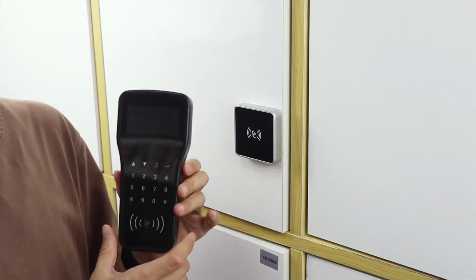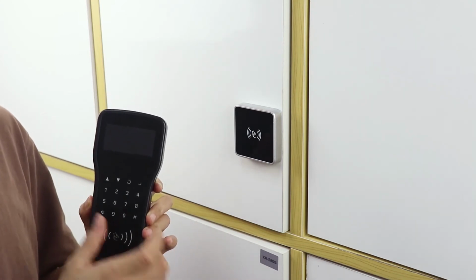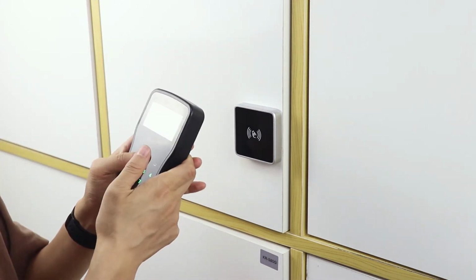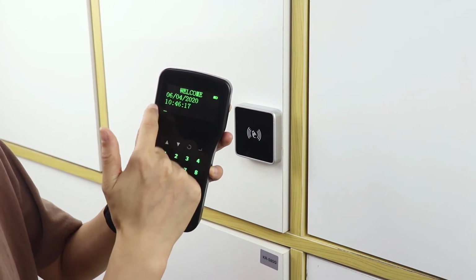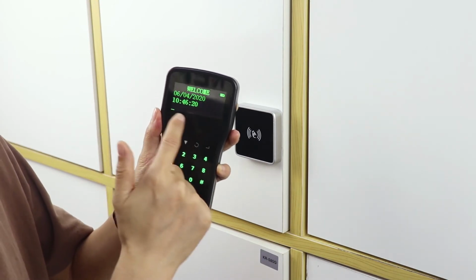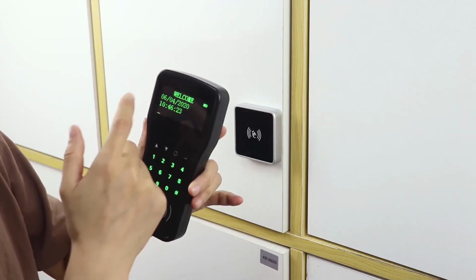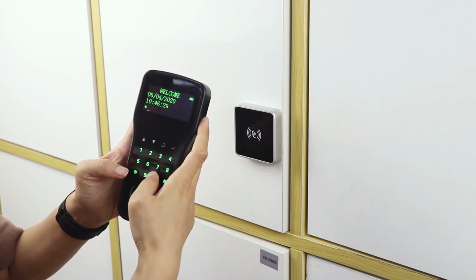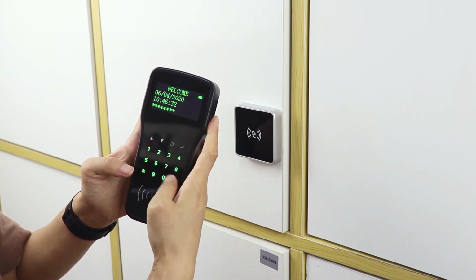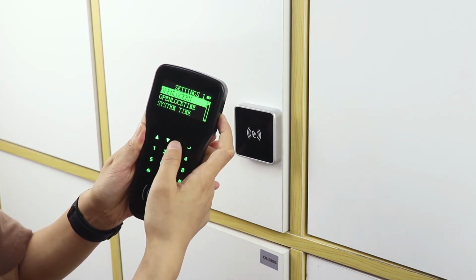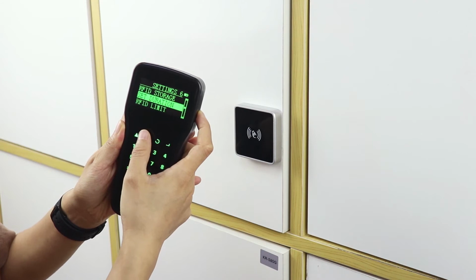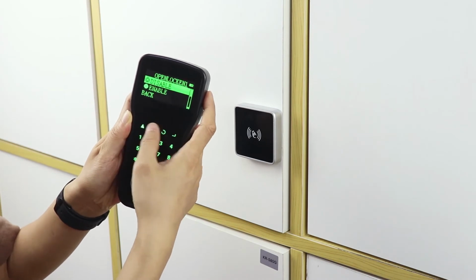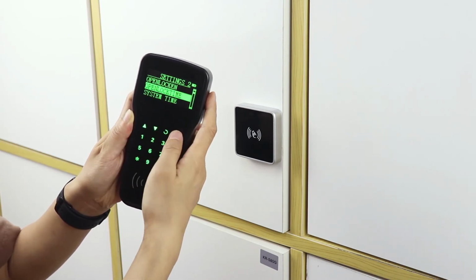Now we will set the time function 1. Set that the lock will open automatically after 8 seconds. Now it's 10:46. We'll set it to 48 o'clock. Setting. Open lock enable. Open lock time.